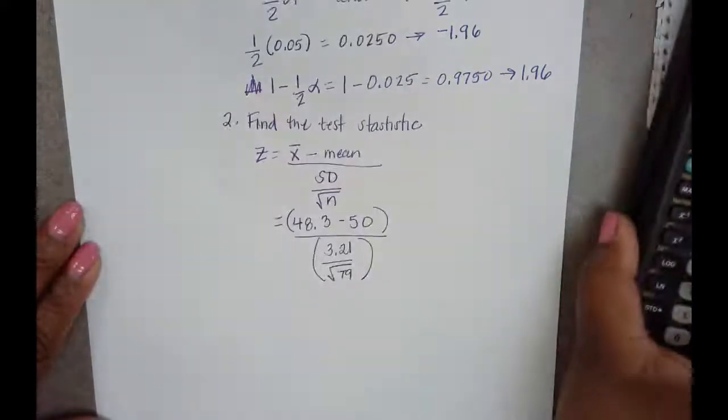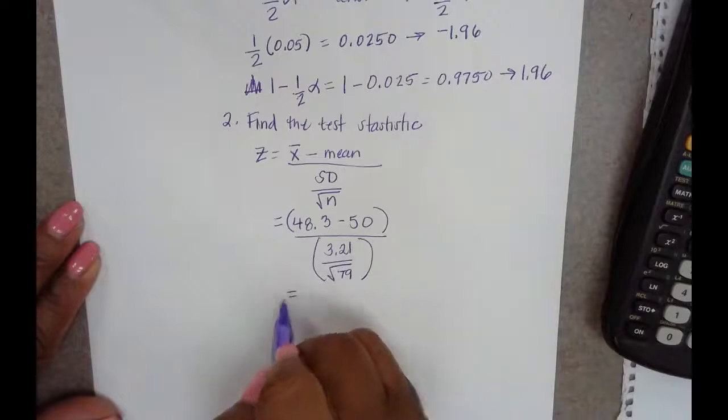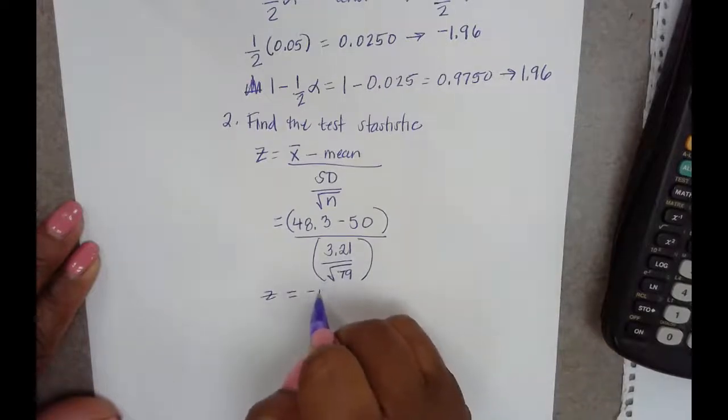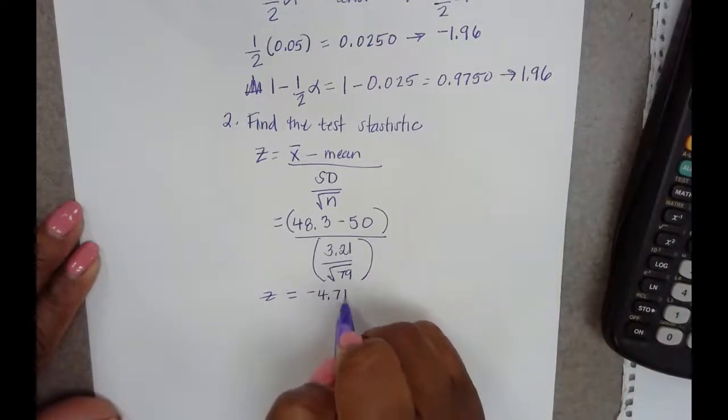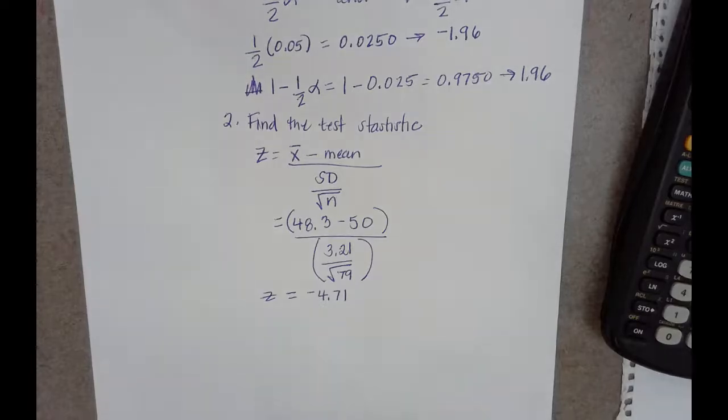So let's record that. Negative 4.71. Okay. So now we have found our test statistic.